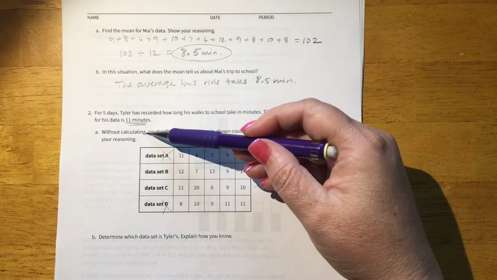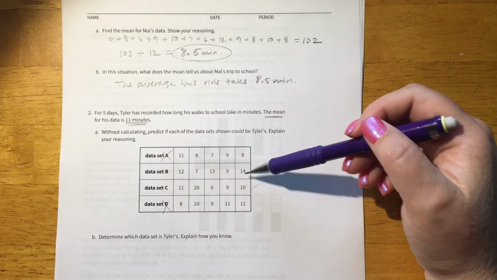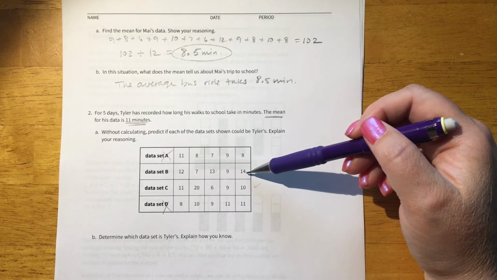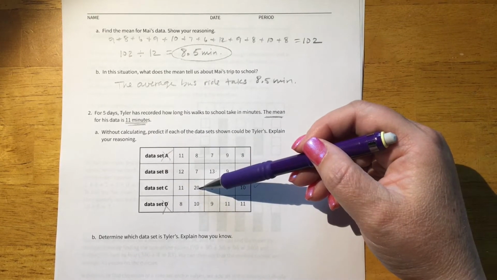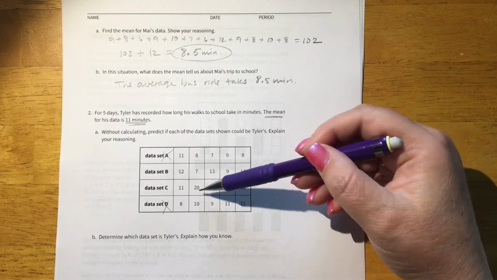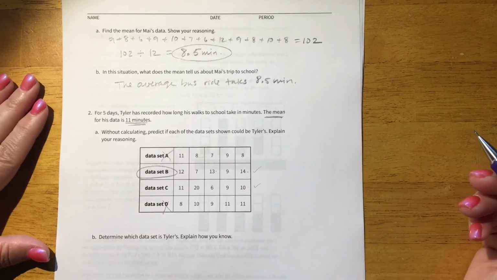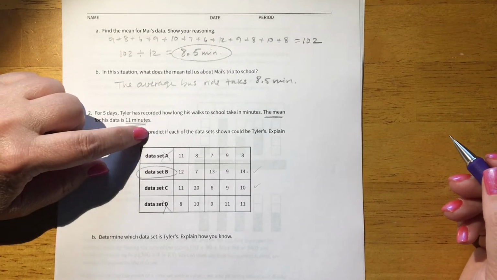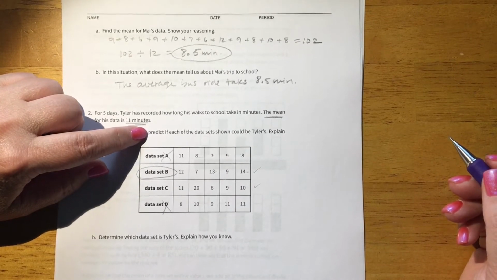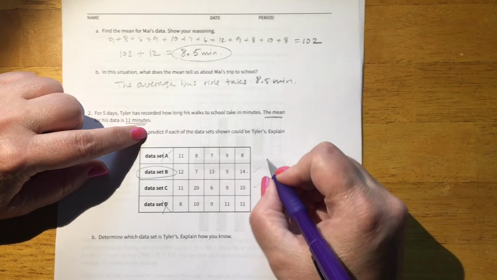But then again, I calculated, didn't I? But I was leaning towards data set B anyway because this 20 really worried me, right? I thought that was too far away. Anyway, I'm going to say data set B is the best. It's a prediction, right? So there's really no right or wrong answer here, but my prediction is data set B.